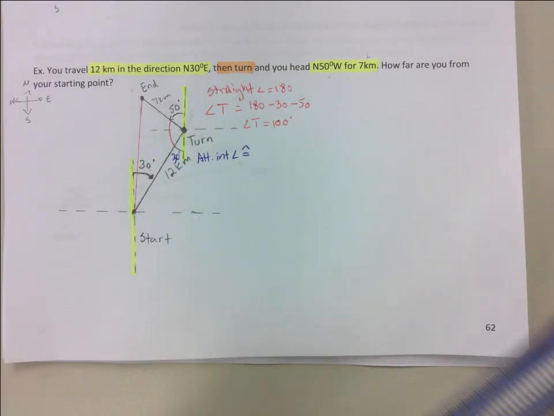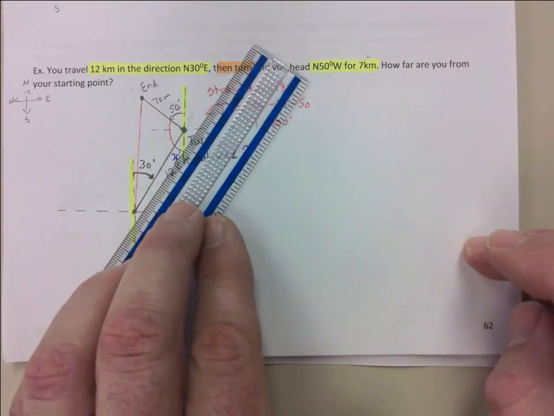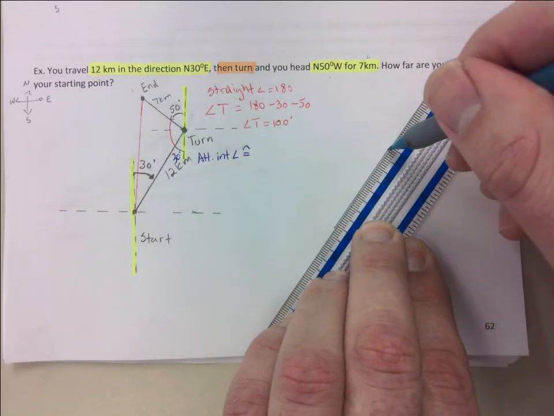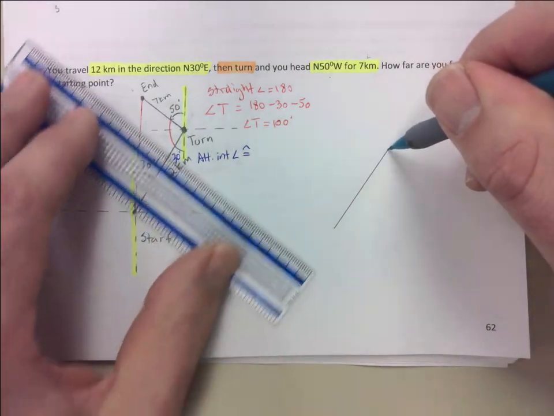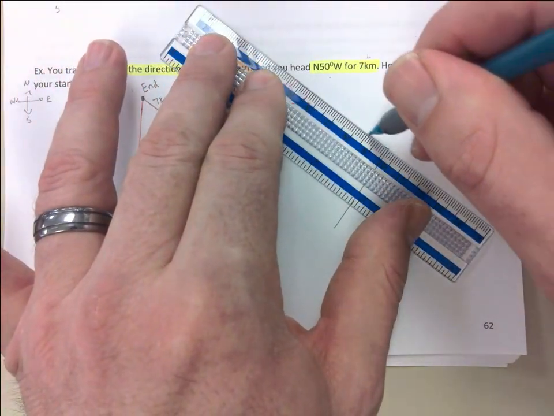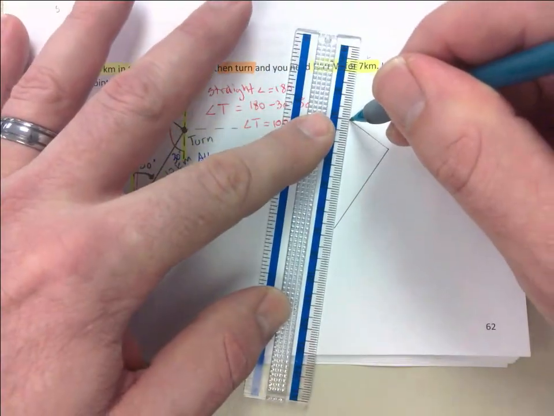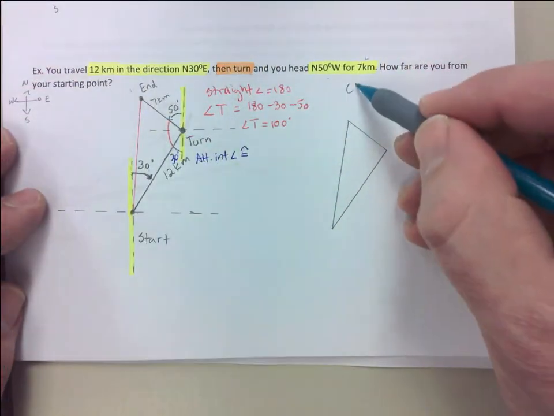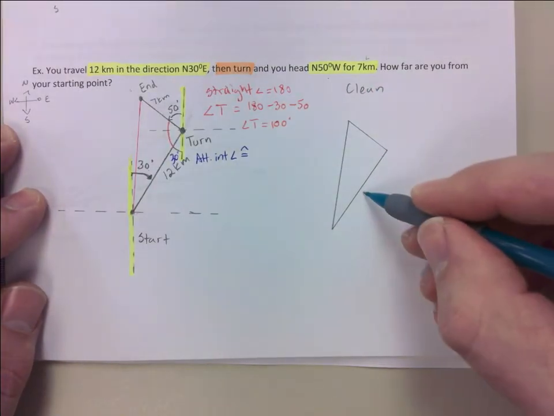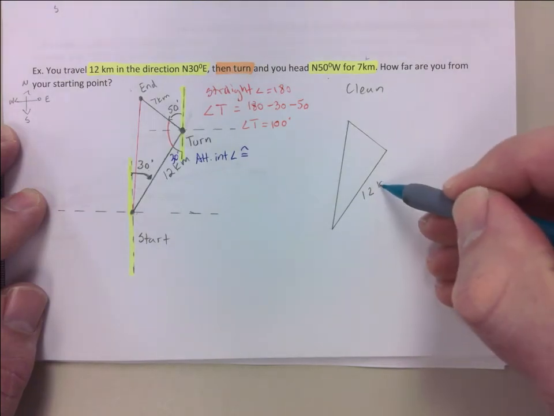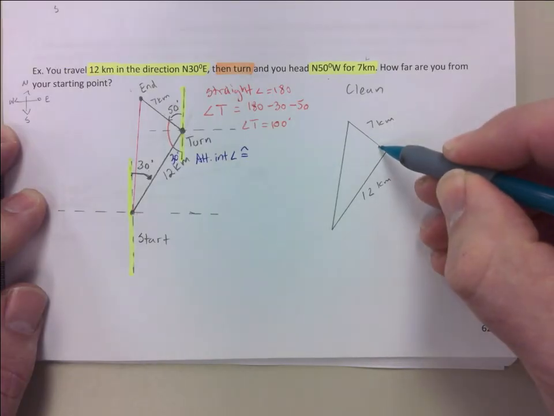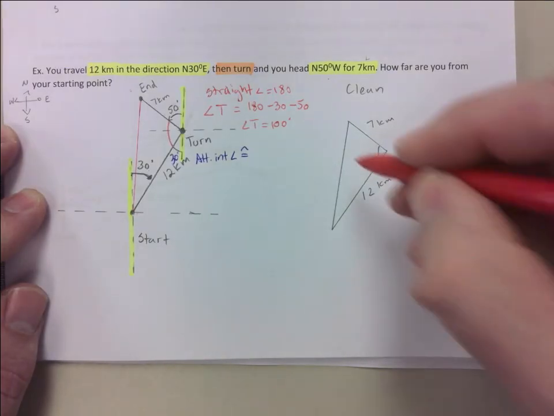Now we're going to make our clean version of this. I'm going to take this side here, draw it there. I'm going to go over to this side right here, keep that angle, just move it over, and then close this here. So this is the clean version. I know that this is 12 kilometers. I know this is 7 kilometers. I know that this one is 100 degrees.